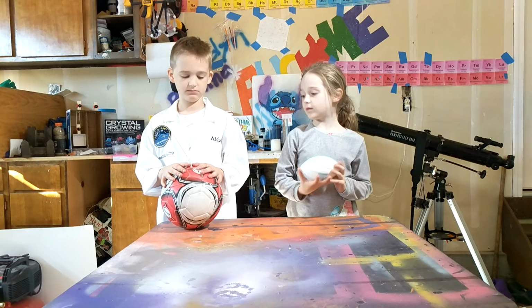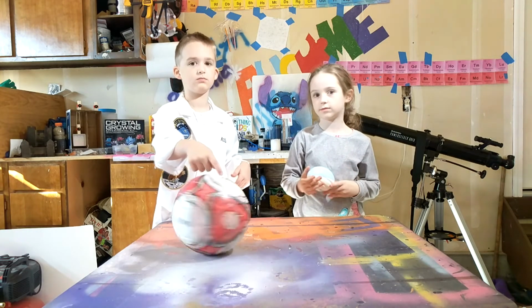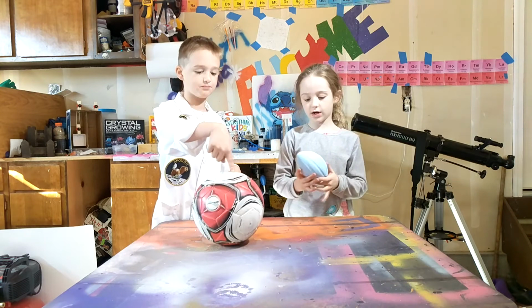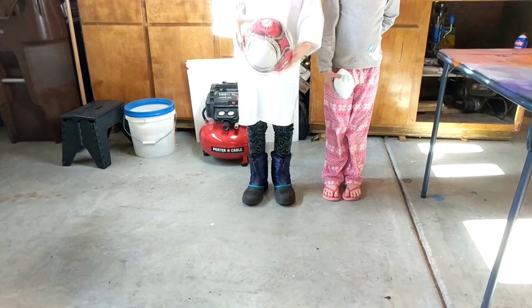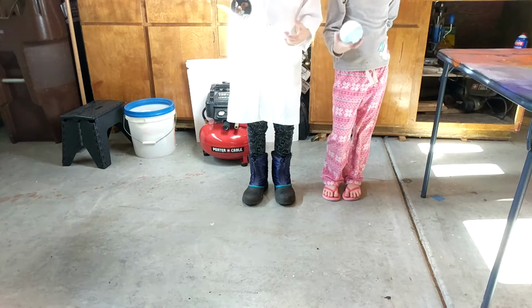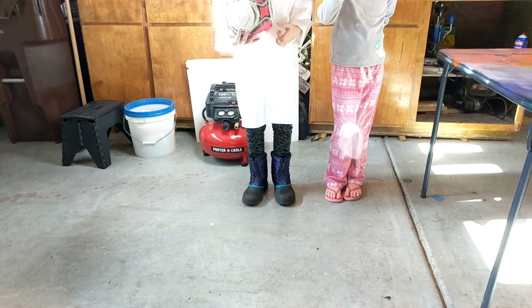The materials we need are a big ball, like a soccer ball, and a small ball, like my football. We're going to test how the soccer ball bounces and how the football bounces.